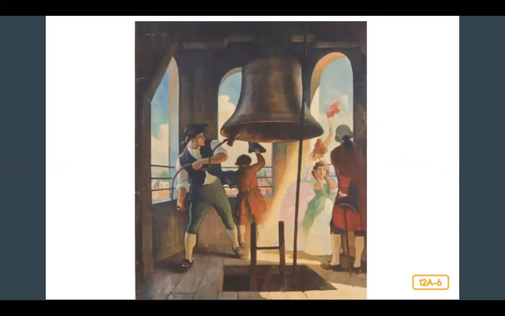All right, I want you to look at the next picture. According to legend, the Liberty Bell may have been rung from the State House steeple after the Declaration of Independence was first read in July of 1776, but we don't know for sure. During the Revolution, the colonists feared that the British might melt down the bell for cannonballs, so it was moved and hidden in a town north of Philadelphia until the war ended.